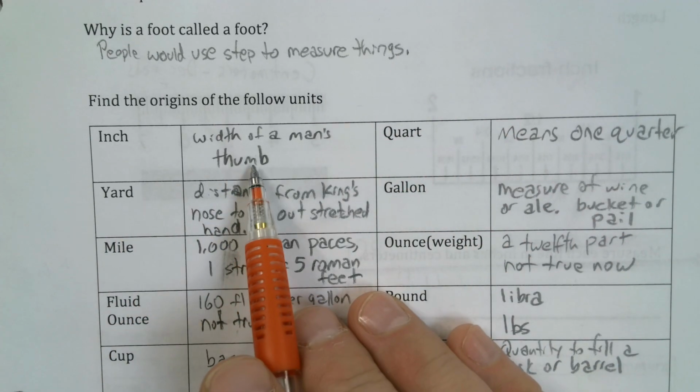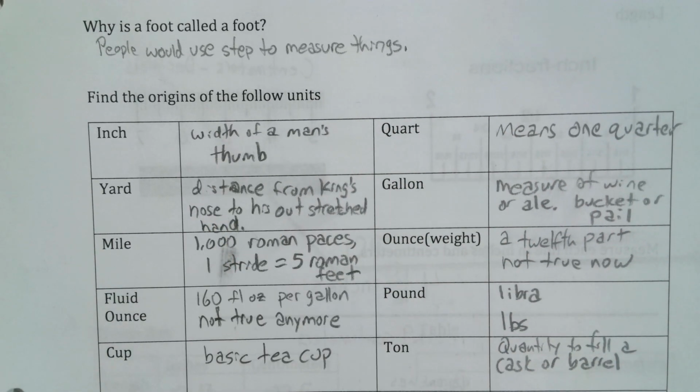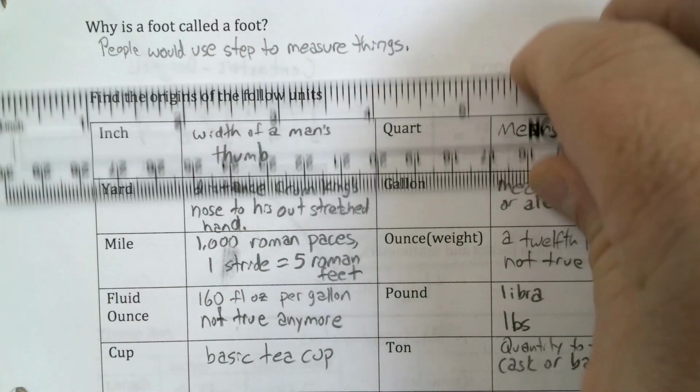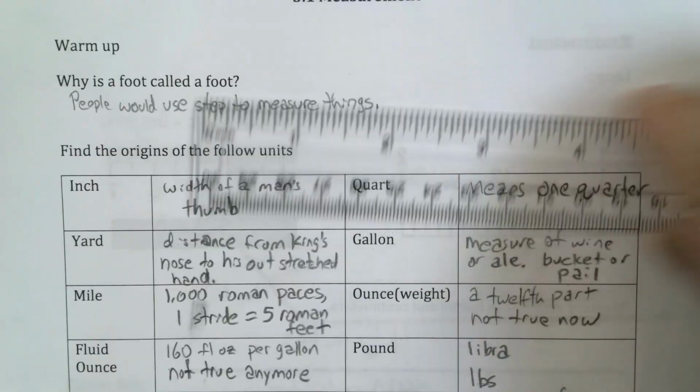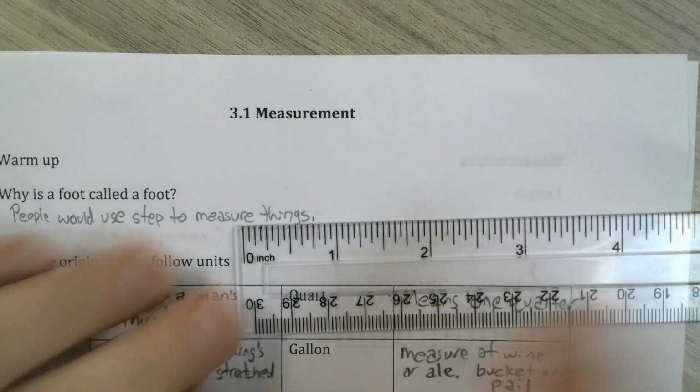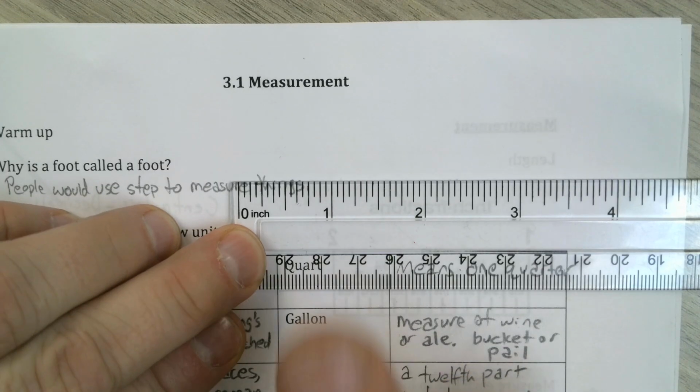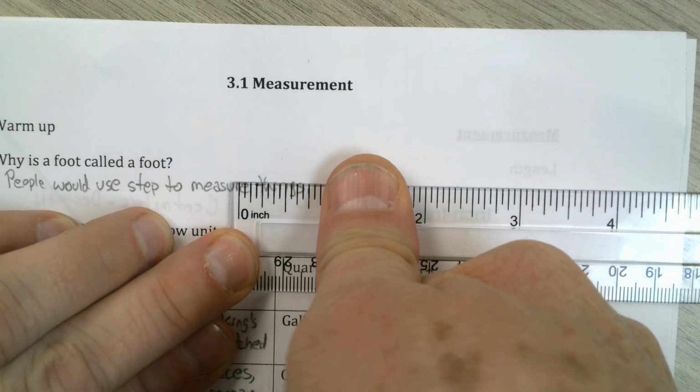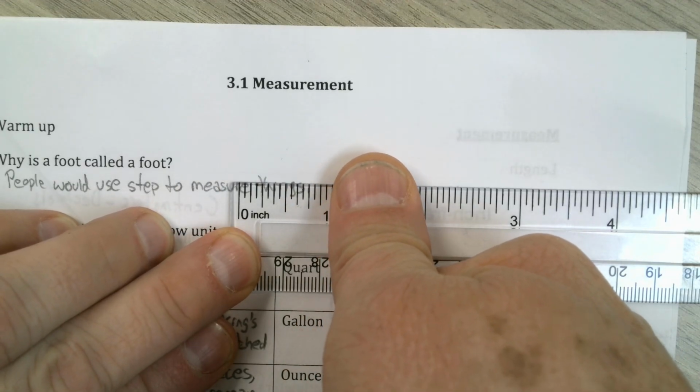An inch is the width of a man's thumb. This one's crazy because it actually works really well with my thumb. So if I put the ruler out here, and I'm going to use between 1 and 2 inches, if I stick my thumb in there, it fits right in between 1 and 2 inches.